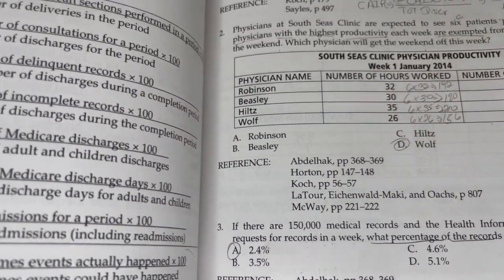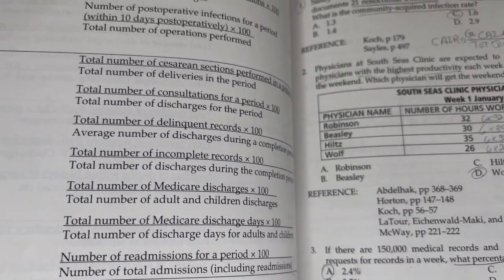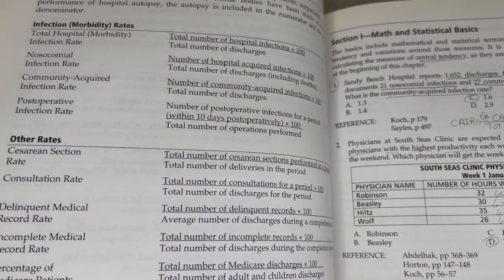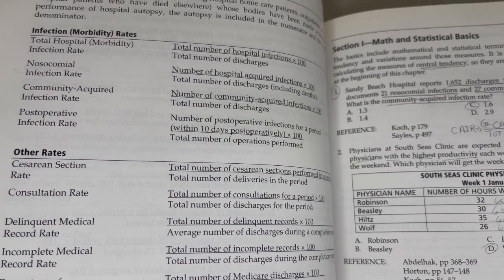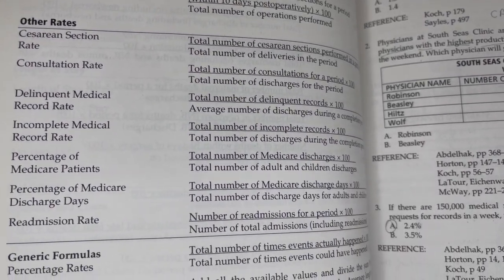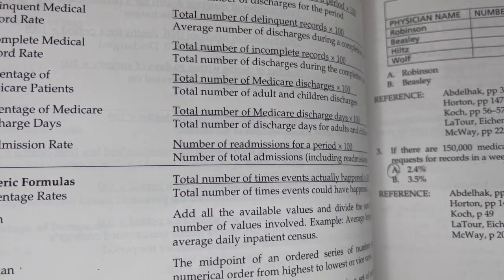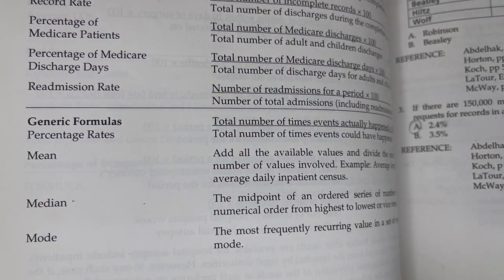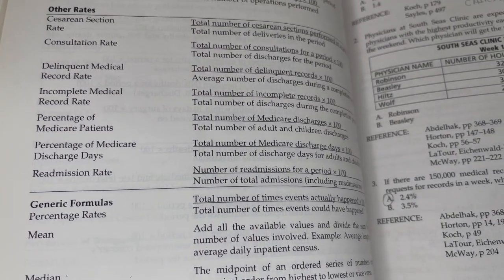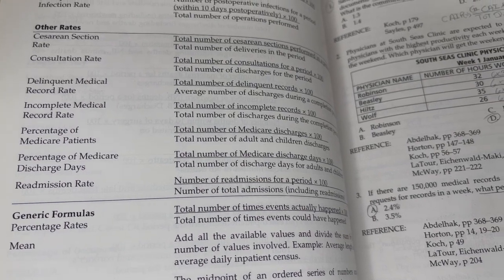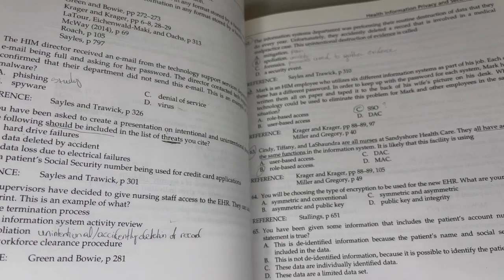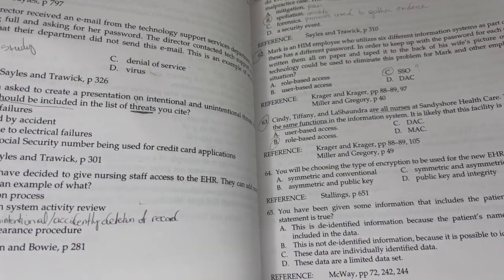Something important you need to know when you're utilizing a study guide is you want to truly understand these formulas. For example, this page shows you a rate and the different types of rates from different types of calculations, things like mean, mode, median. You want to be able to understand those formulas, memorize those formulas. In my other video, I spoke about memorization. These are the type of things you want to memorize and understand, so you're able to thoroughly do your calculations and get those answers correct.